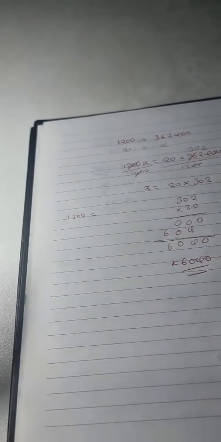So we have been told 1,200 are the shares that company had. So if 1,200 shares, the dividend was 362,400. Okay.